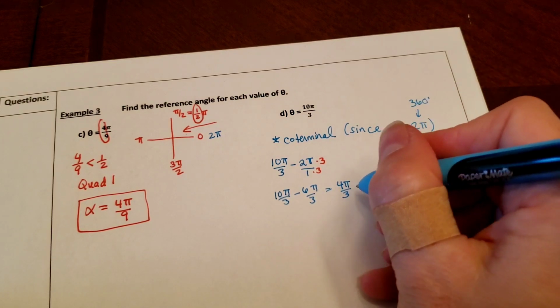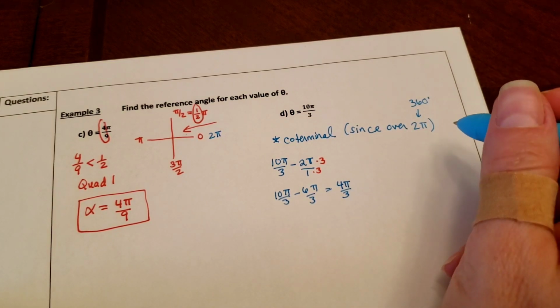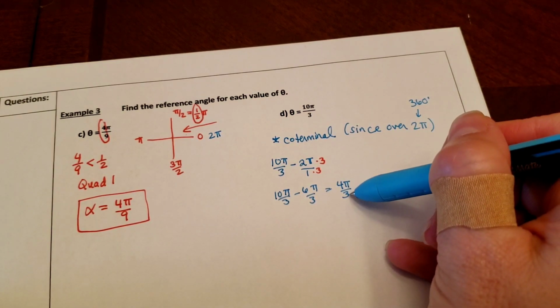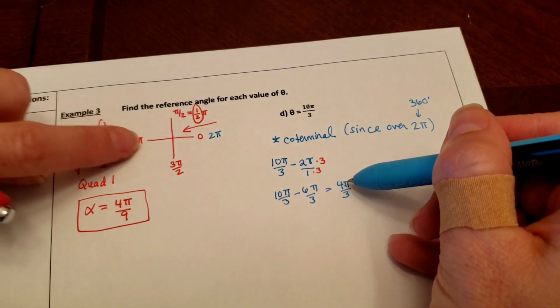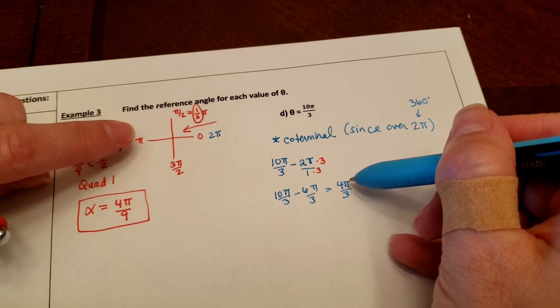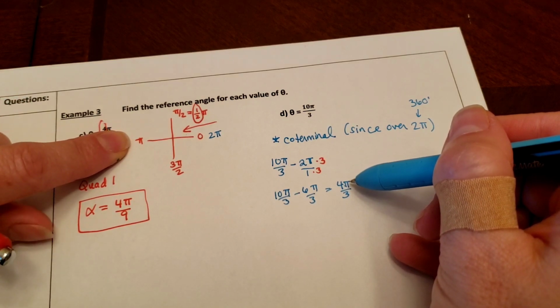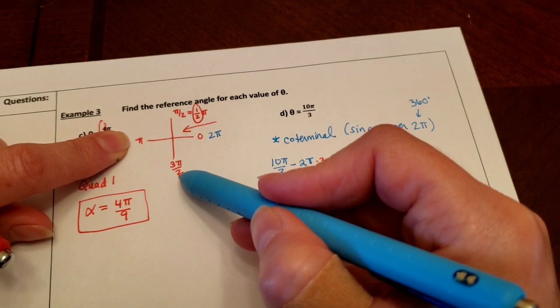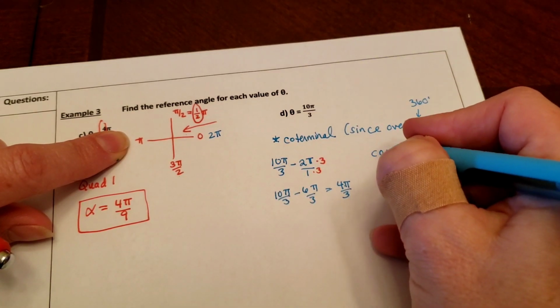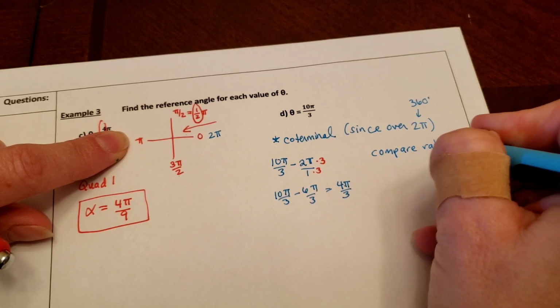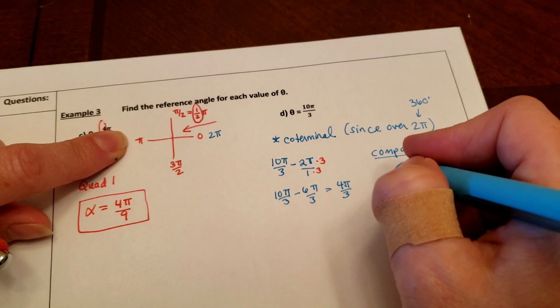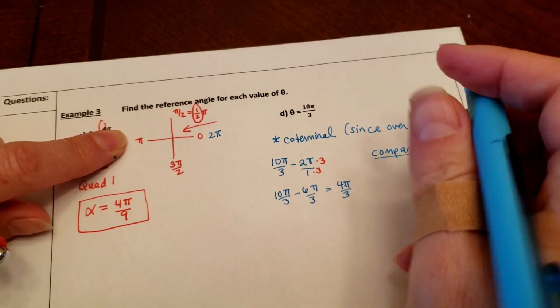And now we need to figure out where this 4 pi over 3 lands. So for instance, we know that 3 goes into 4, 1 and a little bit extra. So I know that that value is greater than pi. So then the problem becomes, is it greater than 3 over 2? So again, compare your ratios. And for some of you, you may find this much easier than others. So I'm kind of showing you the way if you're having trouble with this.